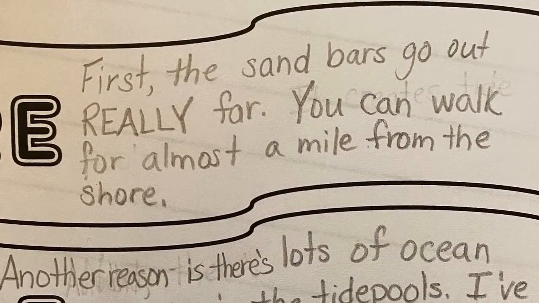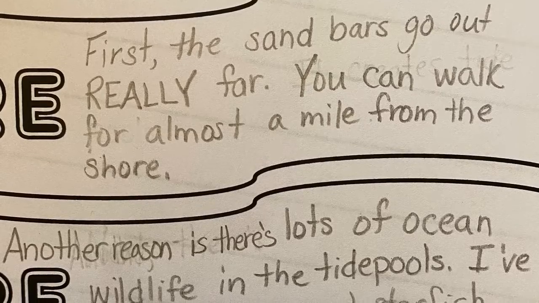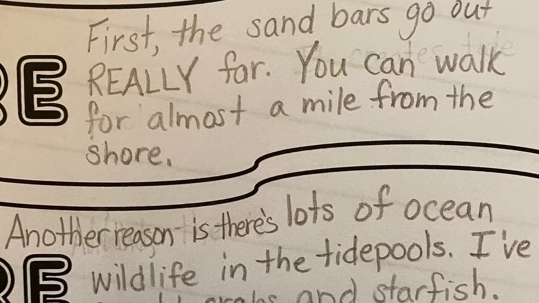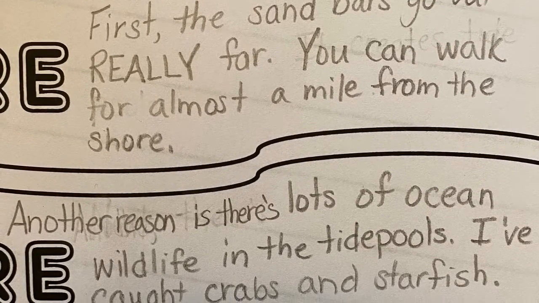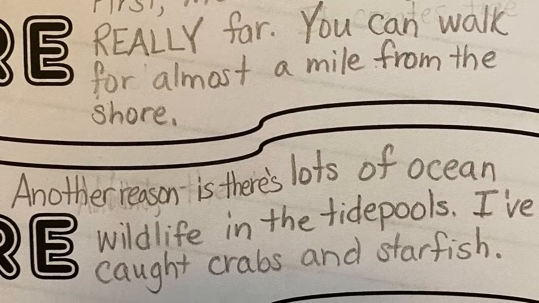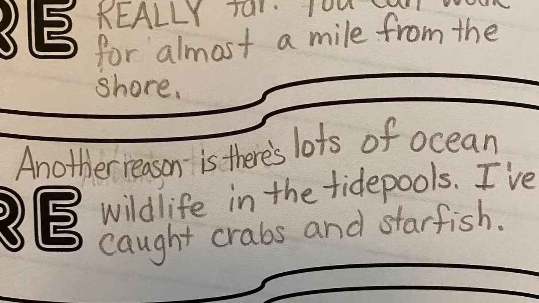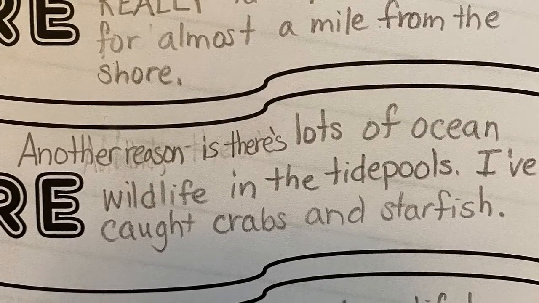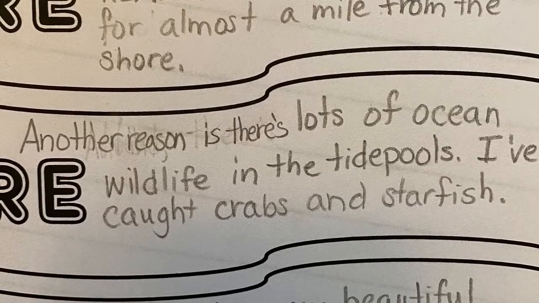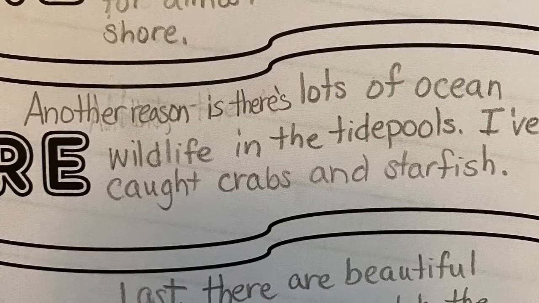After you get your opinion on your paper, you're going to want to spend some time getting your reasons and examples in your organizer. My first reason was, first, the sandbars go out really far. You can walk for almost a mile from the shore.